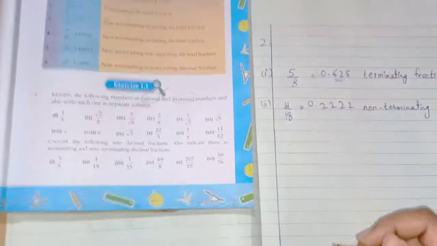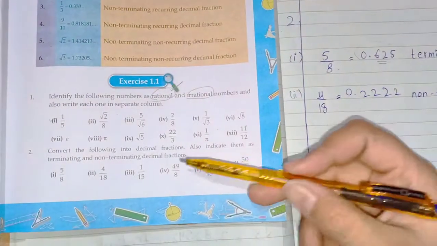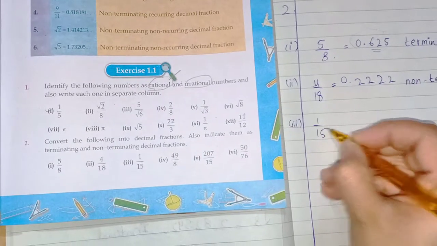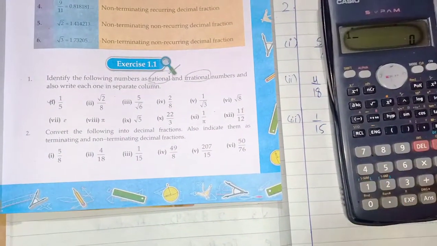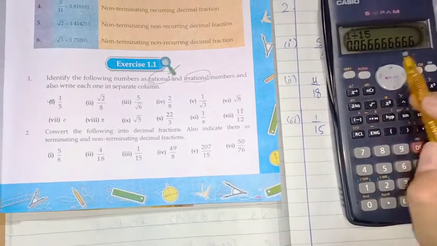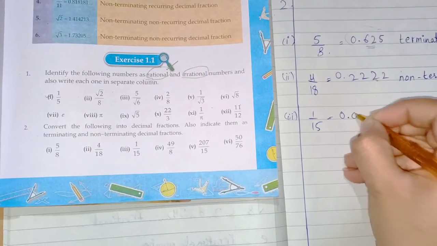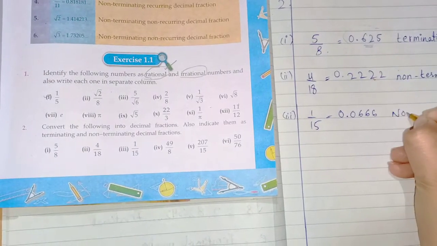Again we have to solve question number 3, which is 1 upon 15. So 1 upon 15 is 0.06666. Again we have so many digits after the decimal point, so it means it is also a non-terminating number.